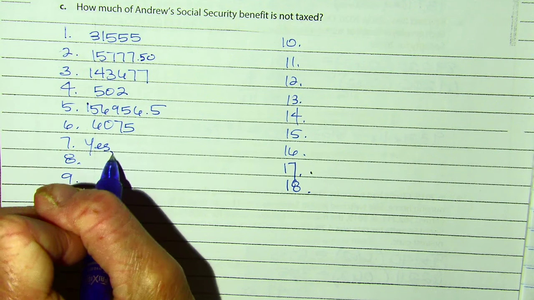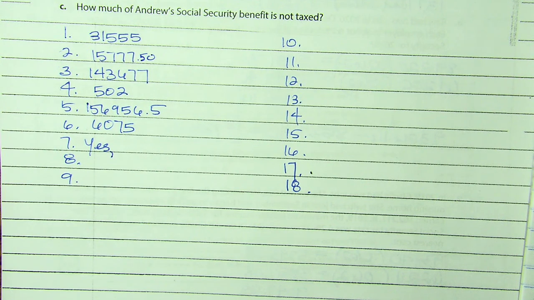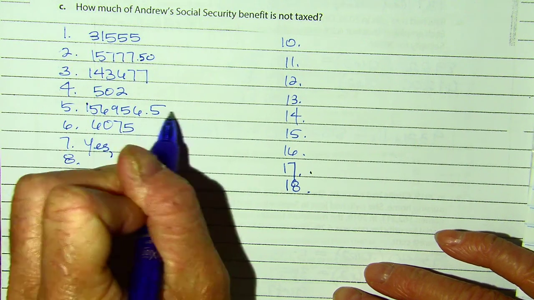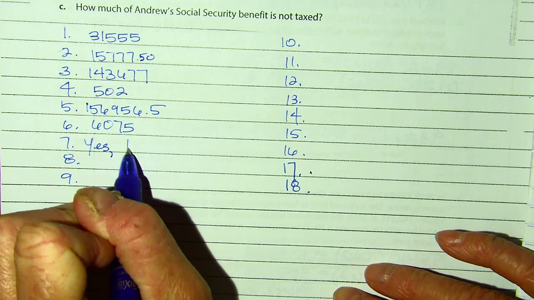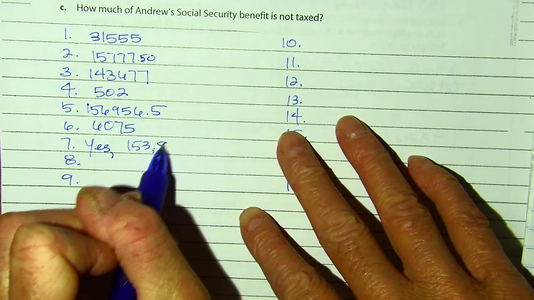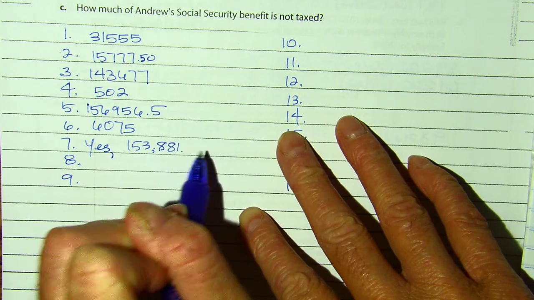For line 7, it asks, is the amount in line 6 less than line 5? Yes. So I'm subtracting line 6 from line 5. So I get 156,956 minus the next line, you get 153,8. And you're just following directions for this section. It's pretty easy.